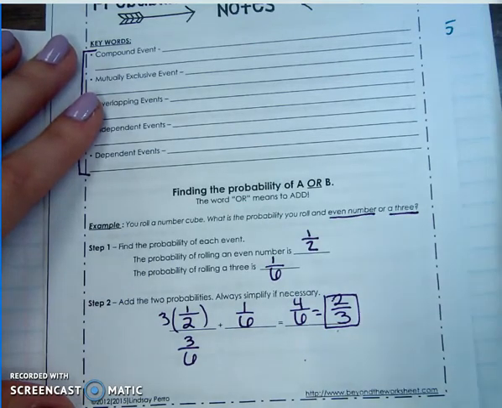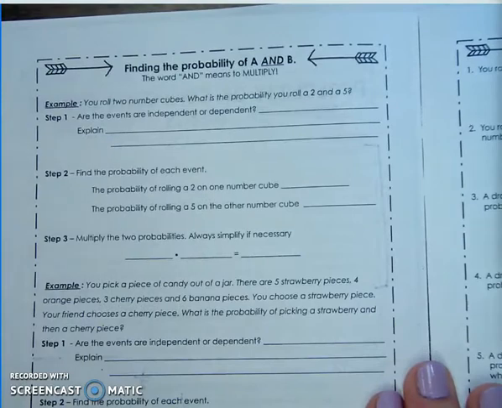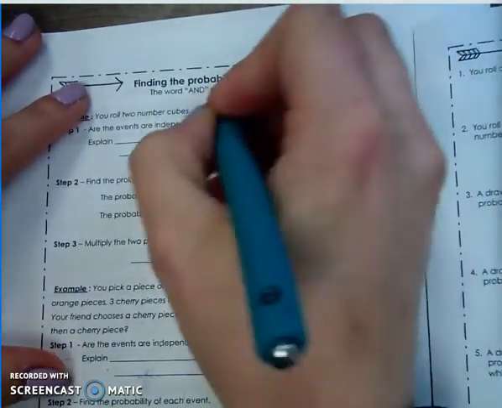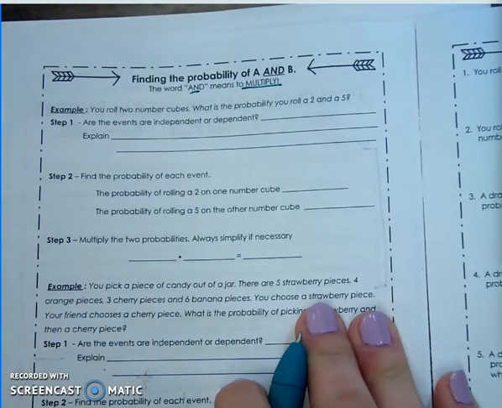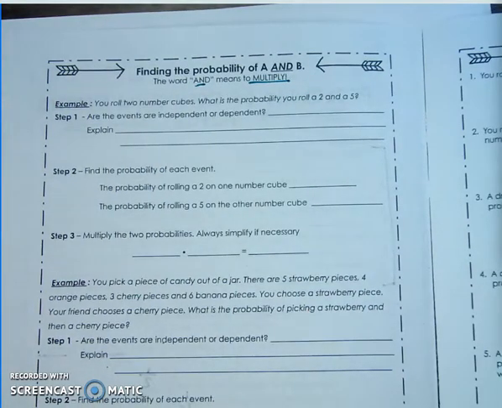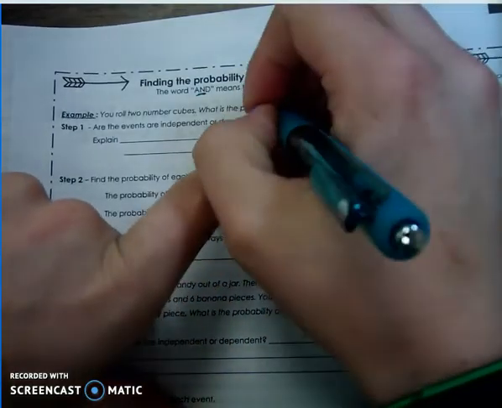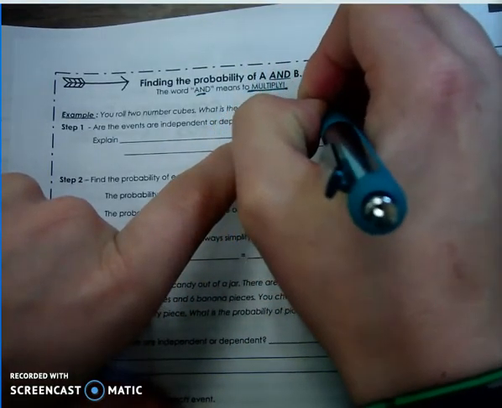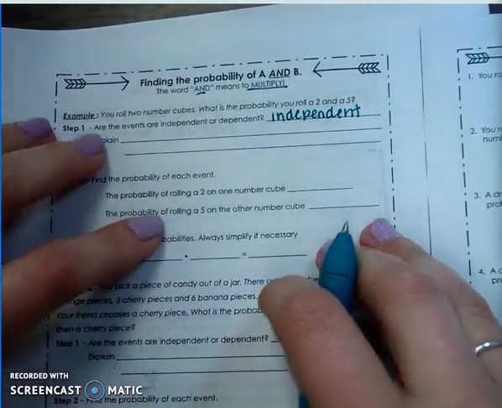Okay? So now let's go into the inside. All right, what is the probability of A and B? The word and means to multiply. So I'm rolling two number cubes now. What's the probability you roll a 2 and a 5? Are the events independent or dependent? I have two cubes rolling a 2 and a 5. Well, those are independent because the outcome of the first die doesn't affect the outcome of the second.